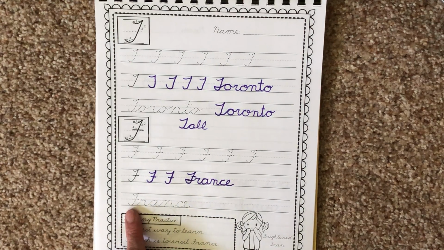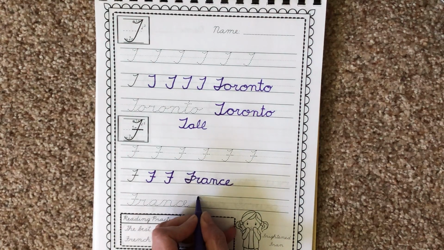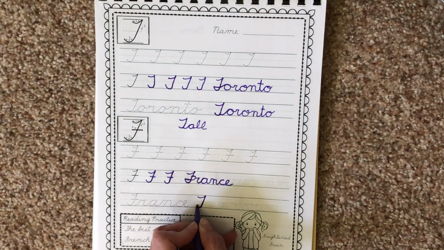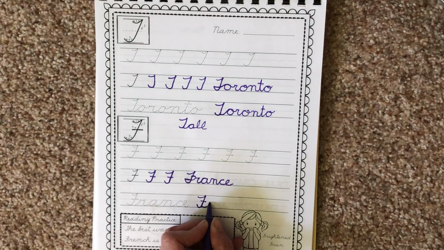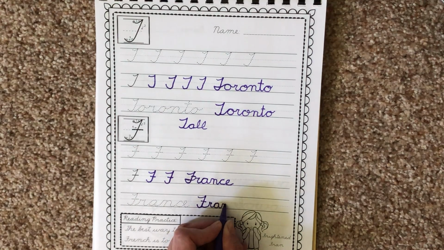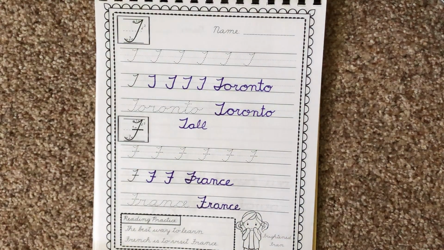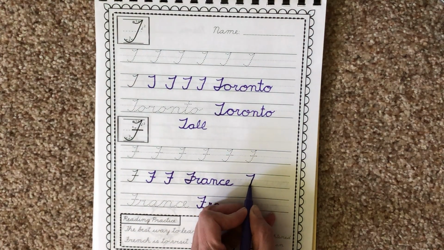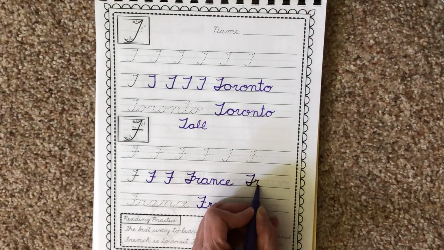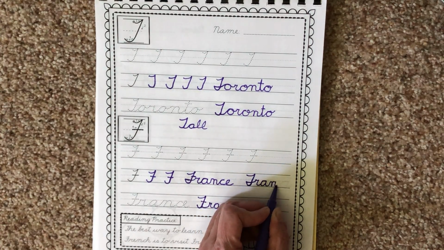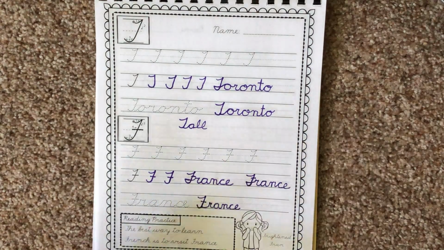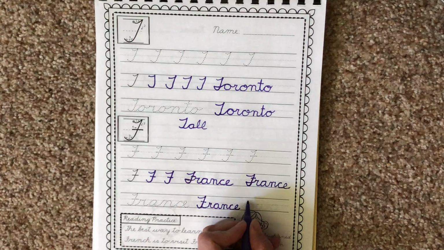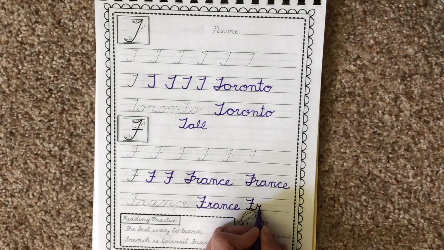Or you can do it like this, where you pick your pencil up. So it's hook, down, pick your pencil up. You could choose to cross it now or at the end. And then just connect the R at the bottom. Either way is okay. So you can have the F tail come over, so you never have to pick your pencil up, and you just keep going with your word, then cross it at the end, or you can pick your pencil up, cross it, and continue on with the word from there.